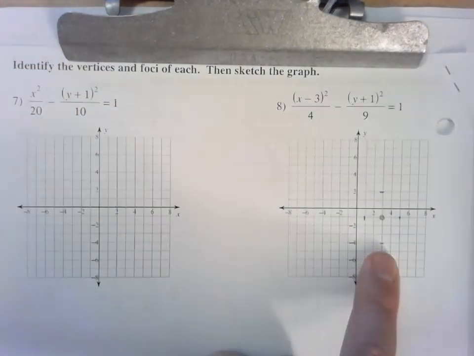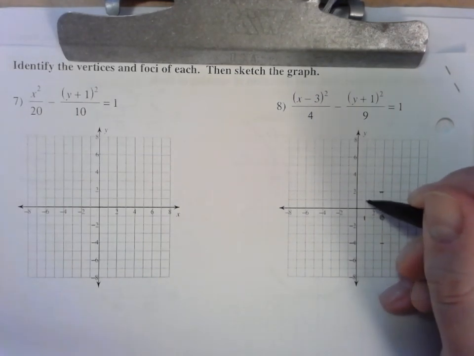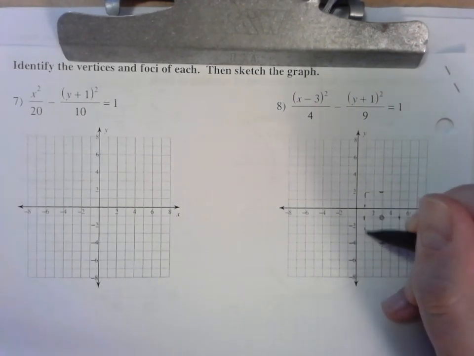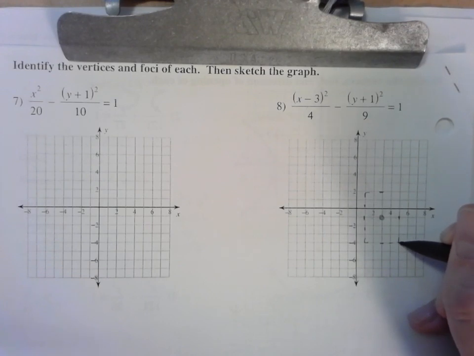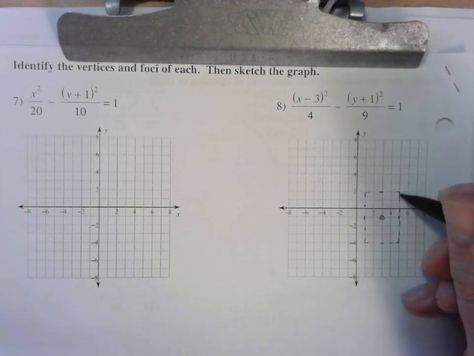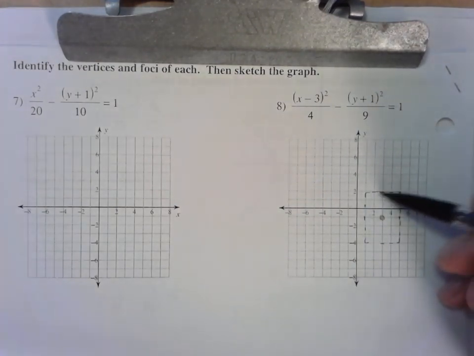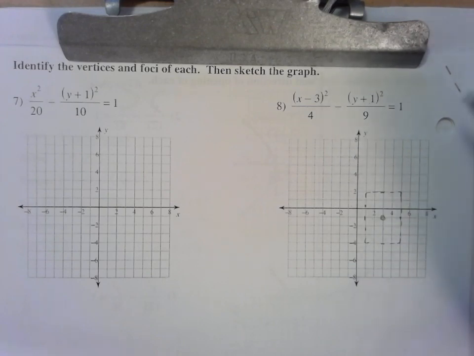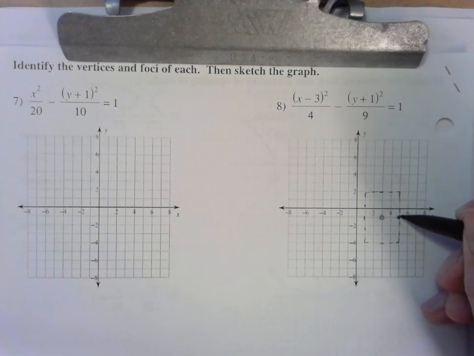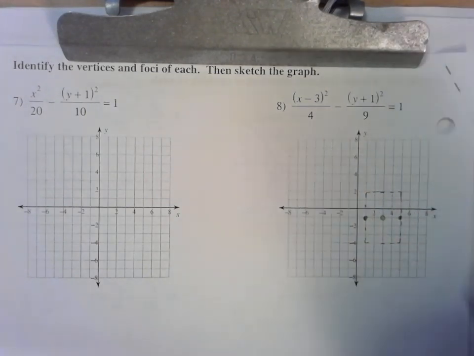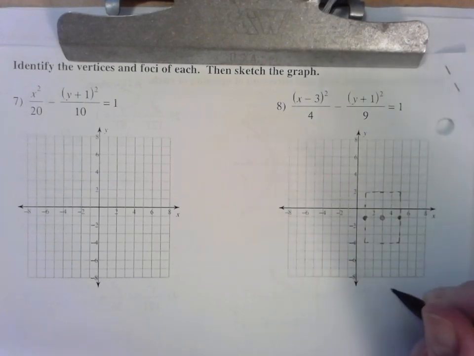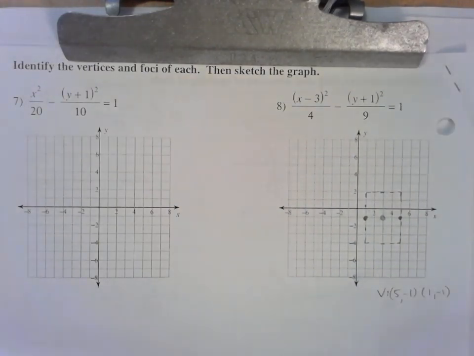These are the limits or boundaries for our rectangle. Sketch the rectangle. This is the rectangle. Now, if we were making an ellipse, we would just connect all those points, but we're not. We're making a hyperbola. This hyperbola is going to open left and right. So the rightmost point and the leftmost point, these are your 2 vertices. Where are they? They are 5, -1, and also -1, -1.